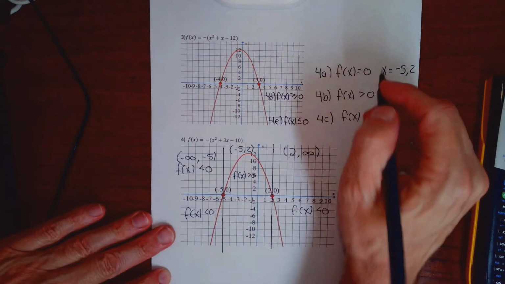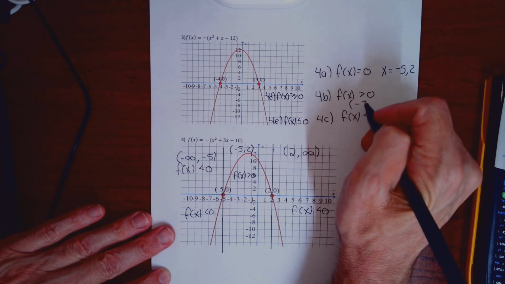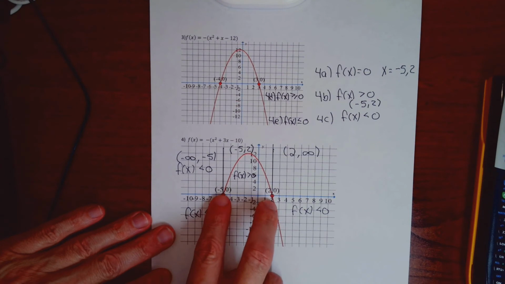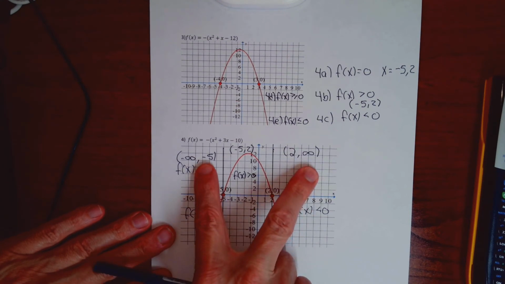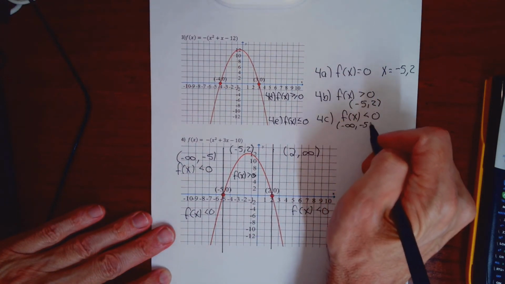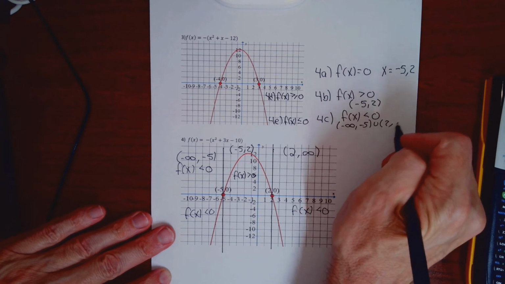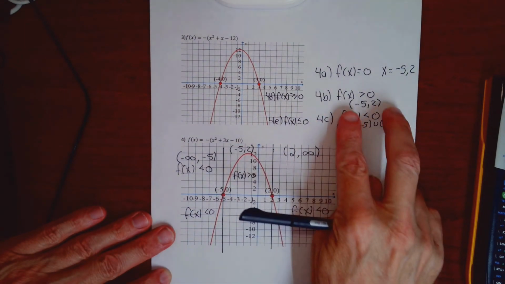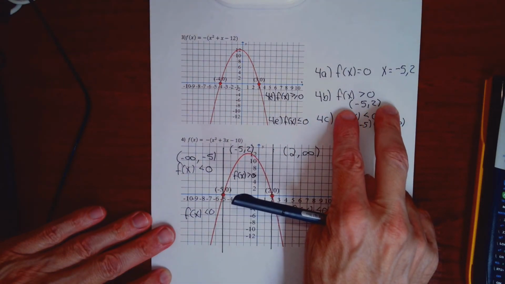So for my answer to part B, I'm just going to use the interval from negative infinity to 2, double round parentheses, so I'm not including the points on the x-axis. For part C, I'm doing the outside intervals, negative infinity to negative 5, union 2 to infinity. And then for D and E, I need to include the x-intercepts by squaring up the brackets.